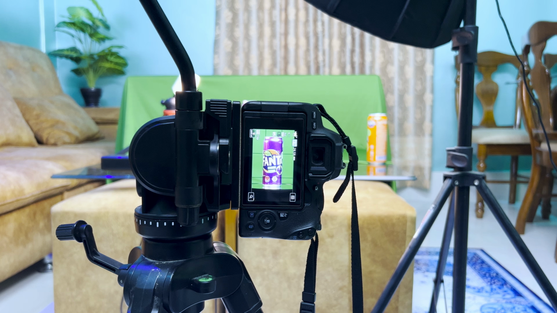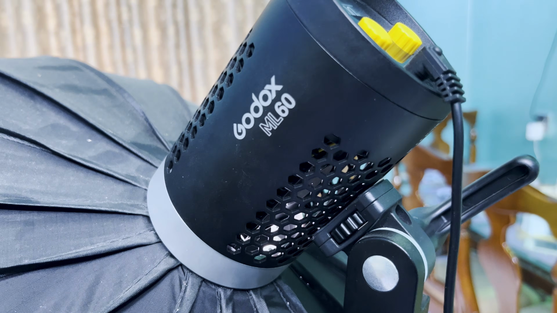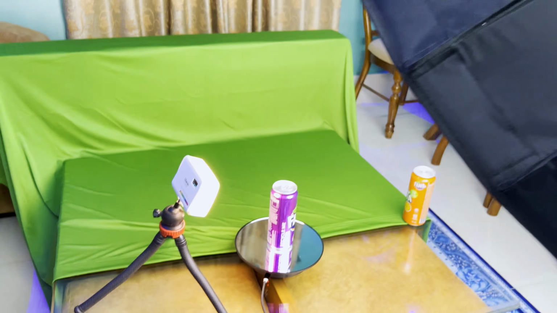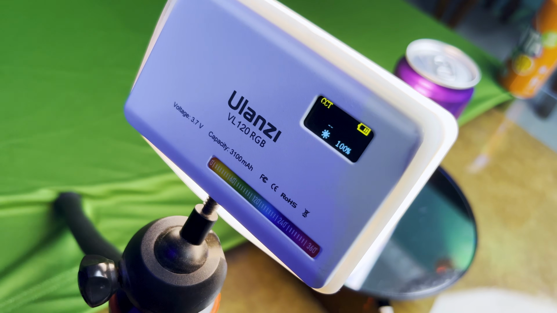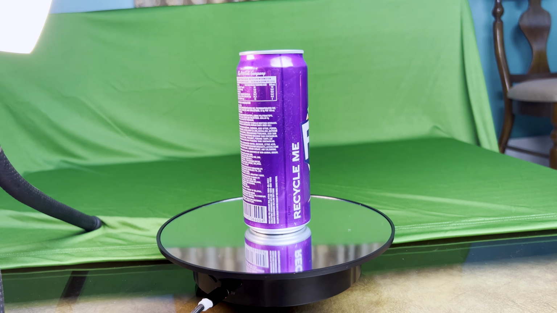For this effect we have to remove the background, so the lighting is very important for this video. For the key light, I'm using the Godox ML60. For the shadow light I'm using the CNNELIS VL120. To spin this can, I'm using the turntable. Now let's have a quick look, how I recorded this clip.